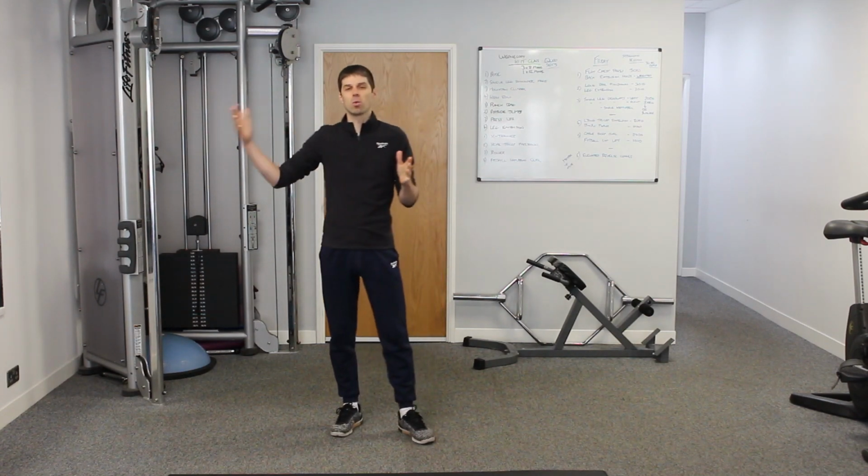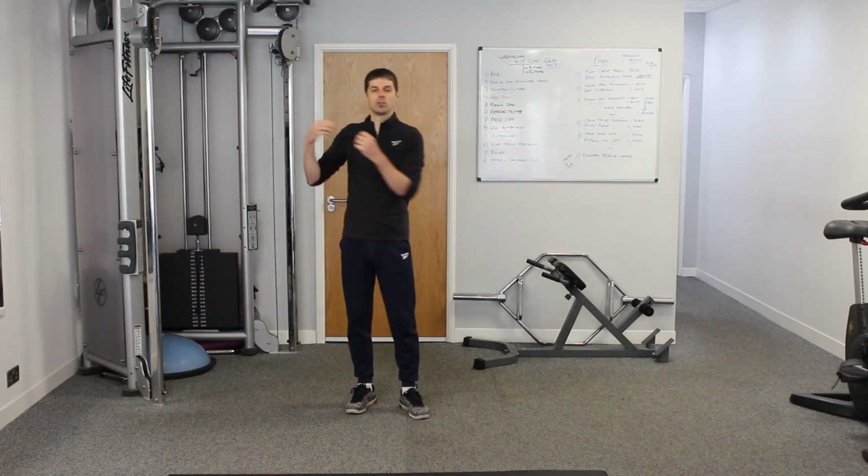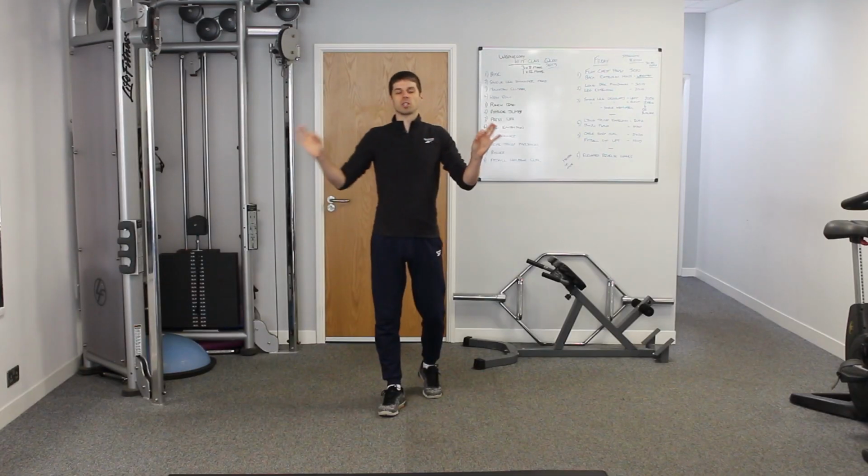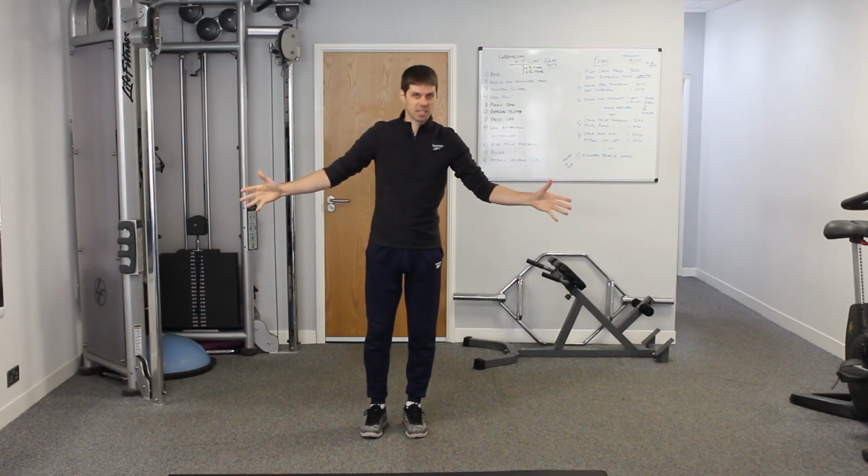So it's structured in a way that moves from static to dynamic, that builds core stability around not only exercise, but also movement. Part 1, what is core stability in and of itself?